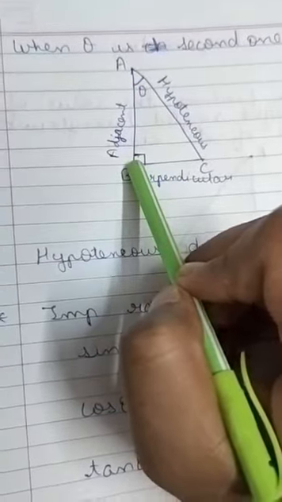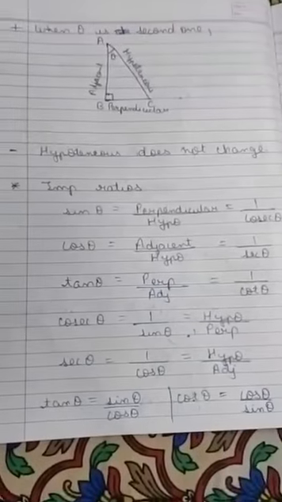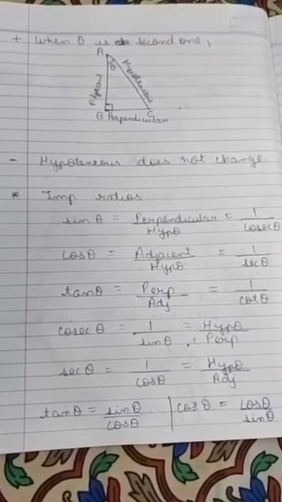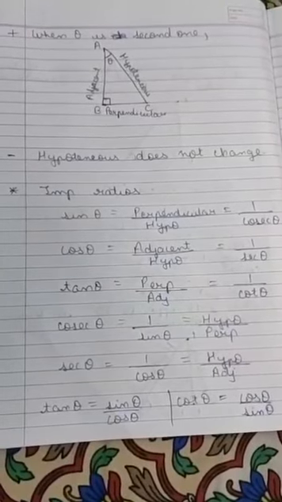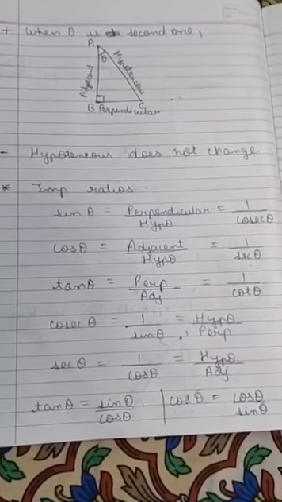Okay. Now, hypotenuse does not change. The value of hypotenuse will never change, as it will always be the side that is opposite to the 90 degree angle in that triangle.